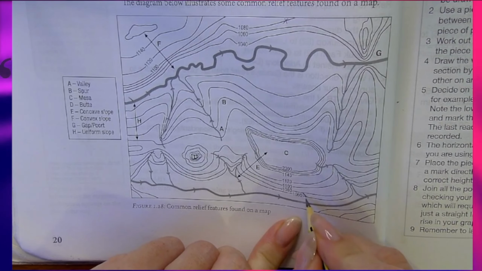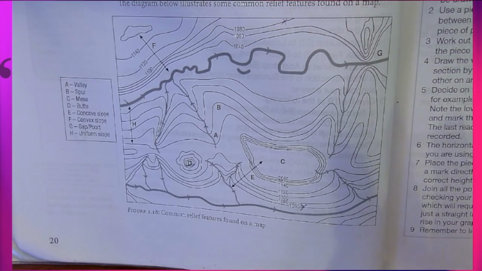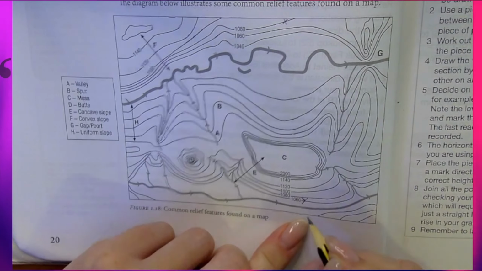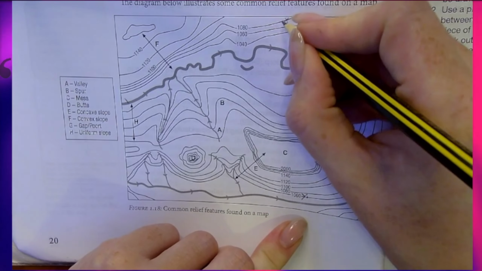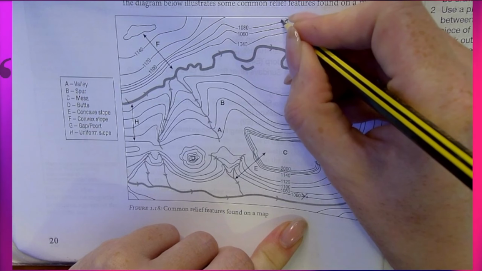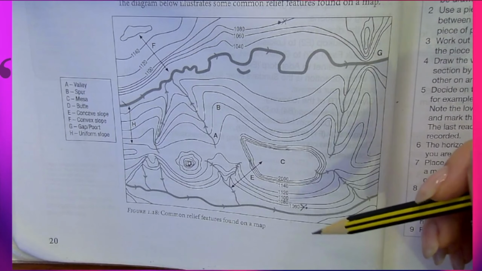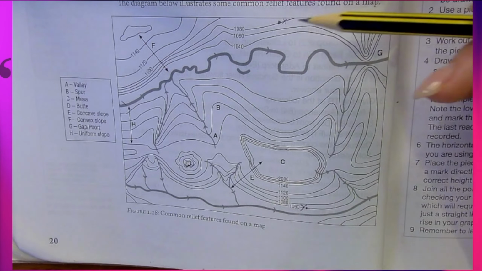Of course, they will give you these points. So you're not going to be picking your own. They will tell you cross-section from X to Y. So there is my end. There is my start. Okay, so I'm doing a cross-section from X to Y. So we've done point number one, identify your start and end points.